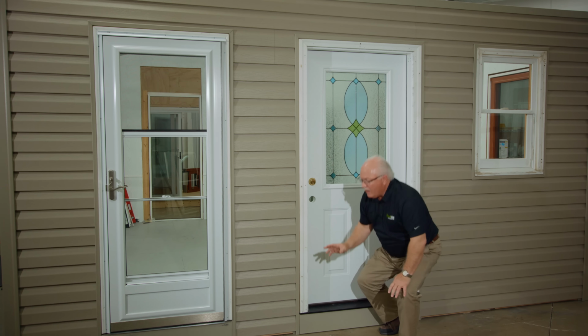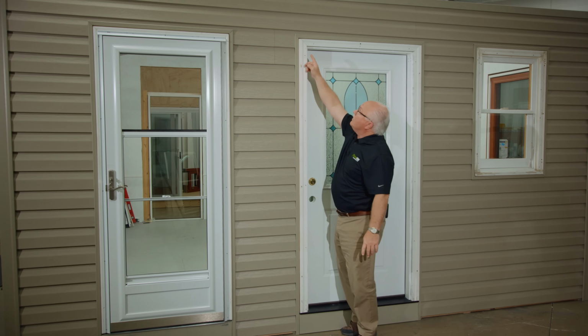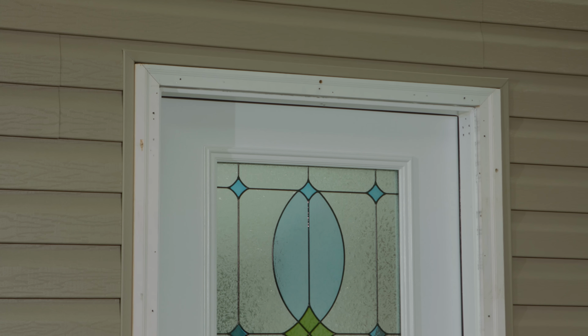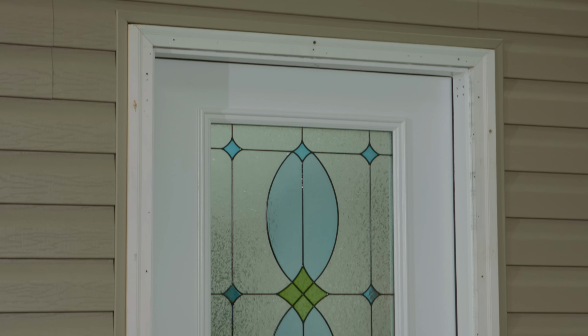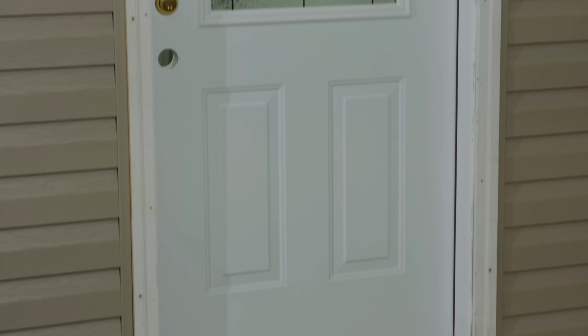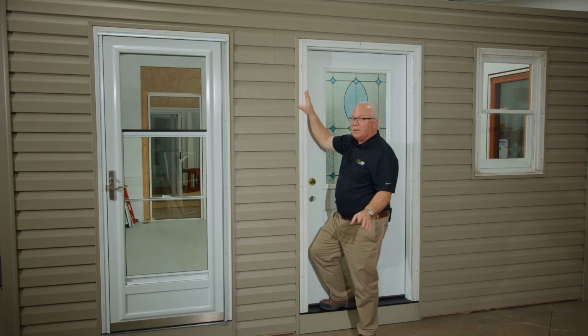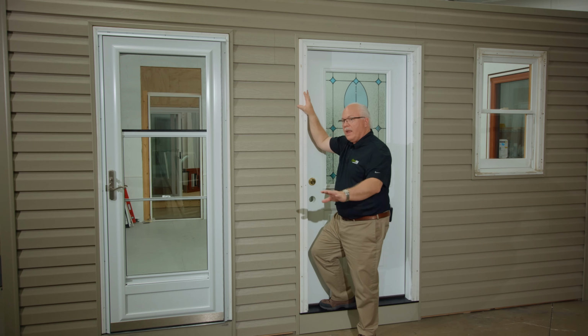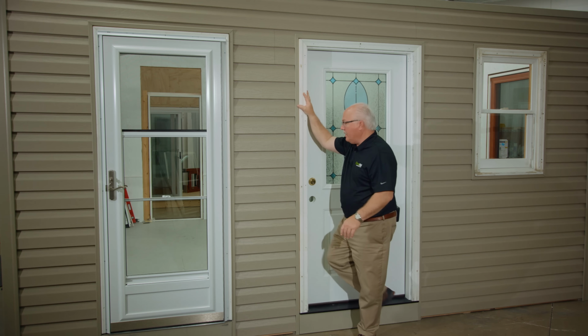With that said, let's go back up the top here and look at this very quickly. And you can see that the edge of this trim, the sides, is wider than the header. That's the type of thing that we can customize for you, so your guys aren't having to customize it in the field. So let us help you out if we can.